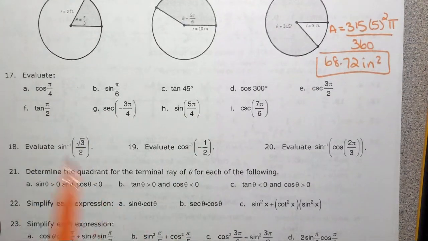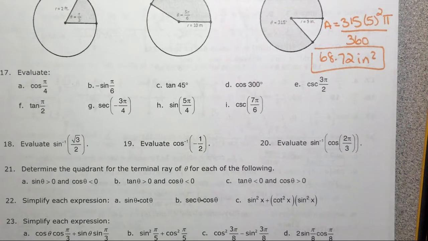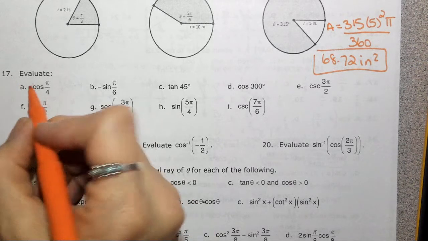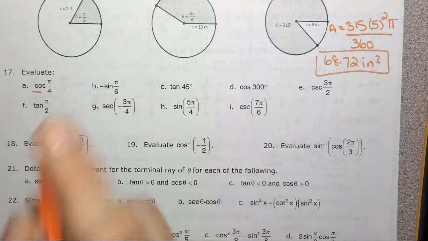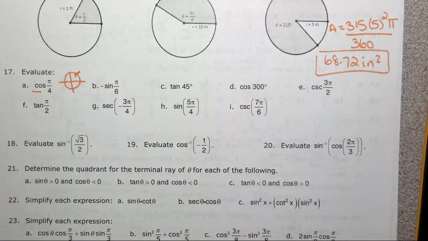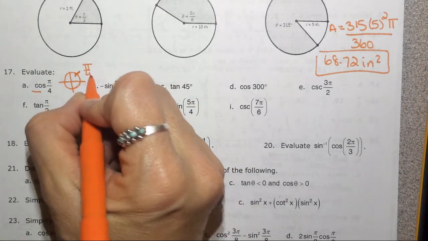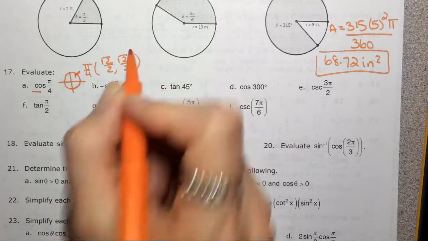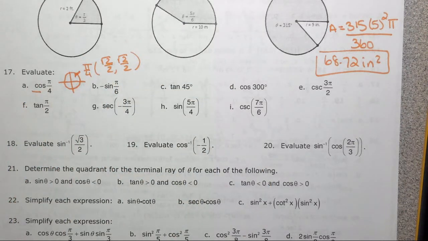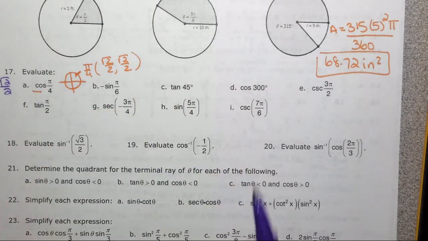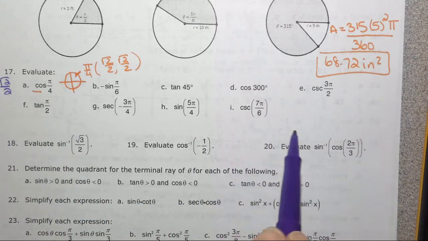On 17, A through I, all you have to do is go look at your unit circle to answer the questions. So I'll pick one of these to do. I'll do 17A. So you go to your unit circle at pi over 4. So pi over 4 is located right here in quadrant 1. And at quadrant 1 at pi over 4, we have root 2 over 2, comma root 2 over 2. They want to know cosine. Cosine means x. My x value at pi over 4 is root 2 over 2. And you do the exact same thing for the other problems.